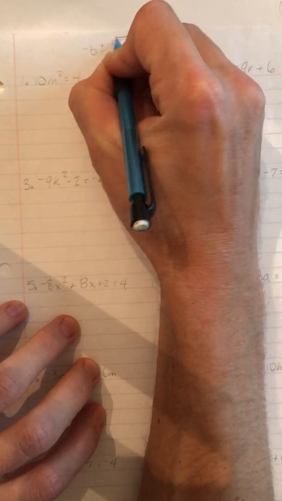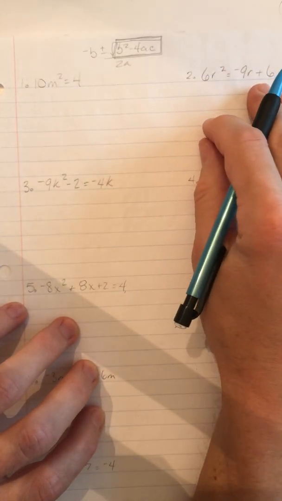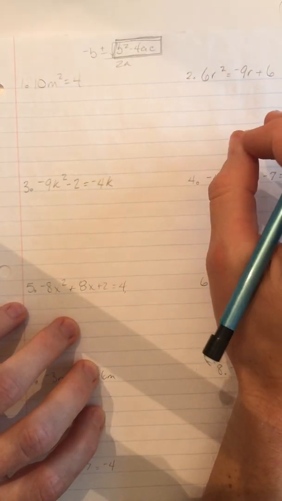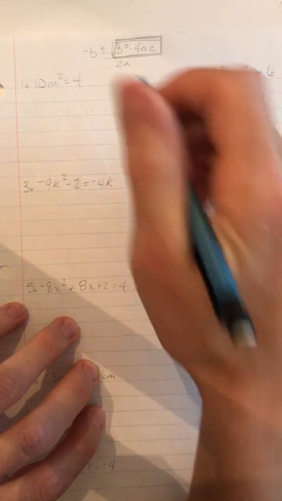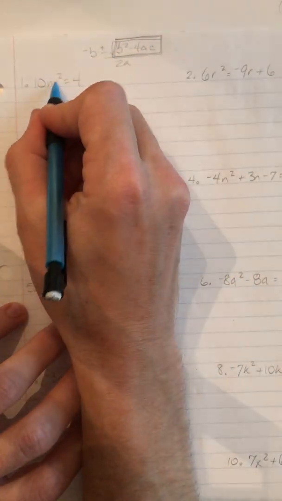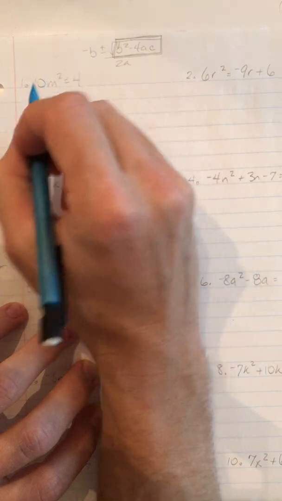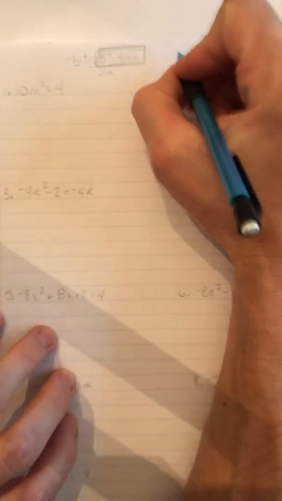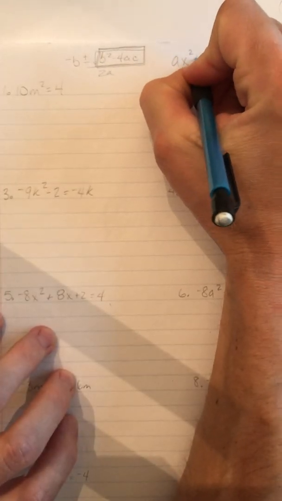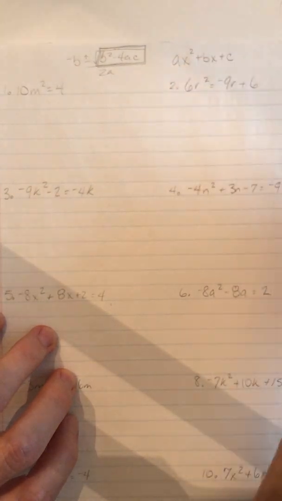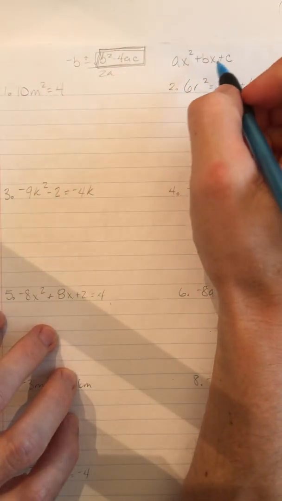And again, that tells me how many times my parabola crosses the x-axis, how many roots or how many solutions it has. Okay, so now here we go. Example number one, 10m squared equals 4. Well, my first thing I always need to do is make sure that this is in standard form, which it is not. Standard form is ax squared plus bx plus c. That's the standard form for a quadratic.